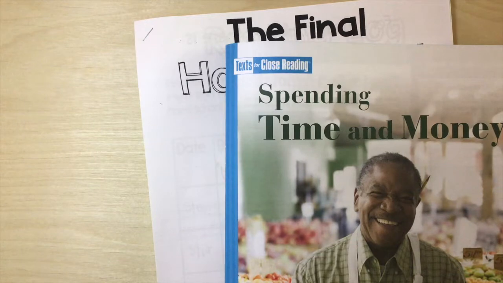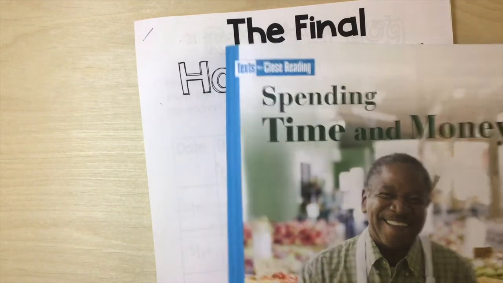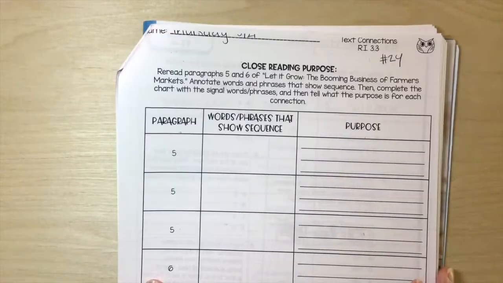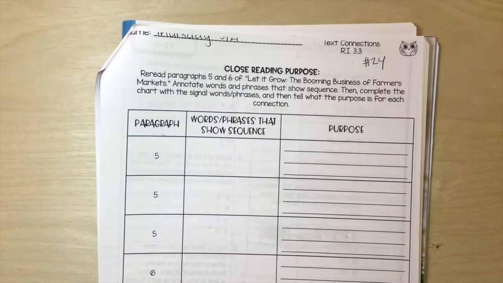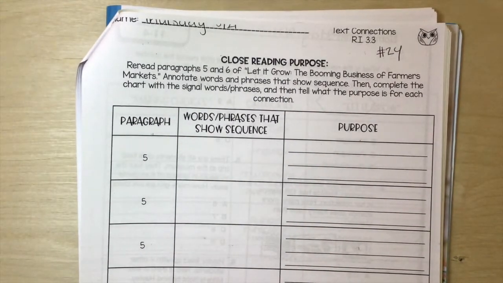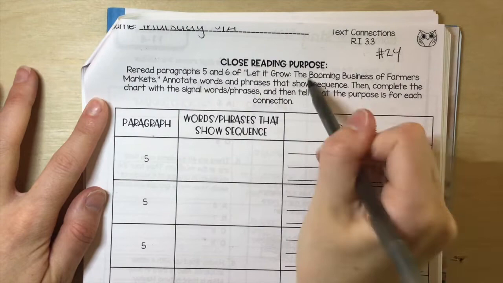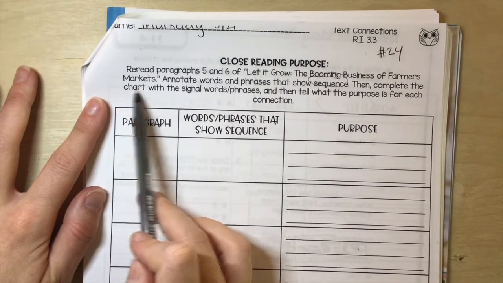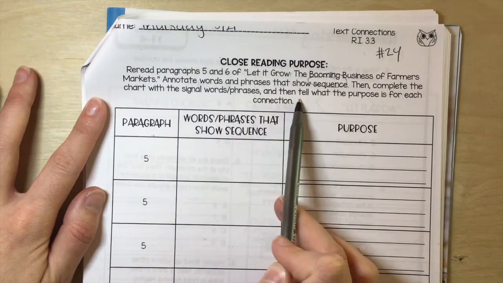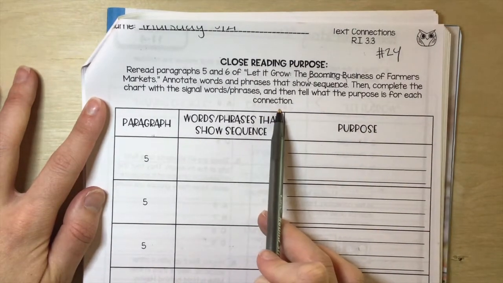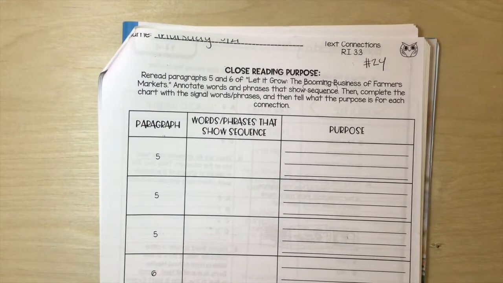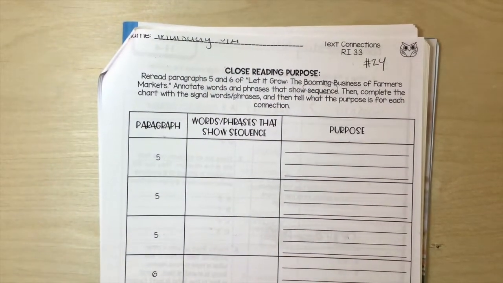We're going to practice identifying sequencing words today. You need your spending time and money, and you need your homeschool packet. Let's open up to today's page and read the directions. The directions say, reread paragraphs 5 and 6 of Let It Grow, the booming business of farmers markets. Annotate words and phrases that show sequence. That's what we just talked about. Then complete the chart with the signal word phrases and tell what the purpose is for each connection. So we're going to read paragraphs 5 and 6 and identify some sequencing.